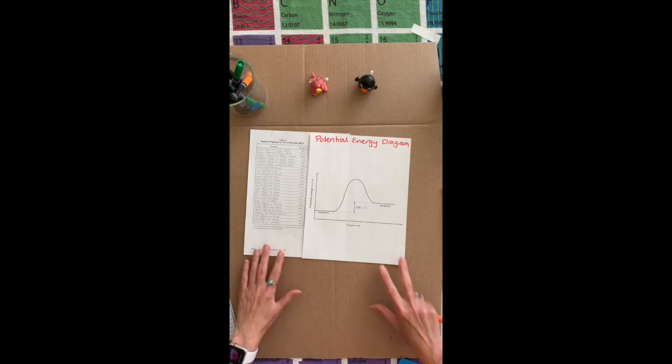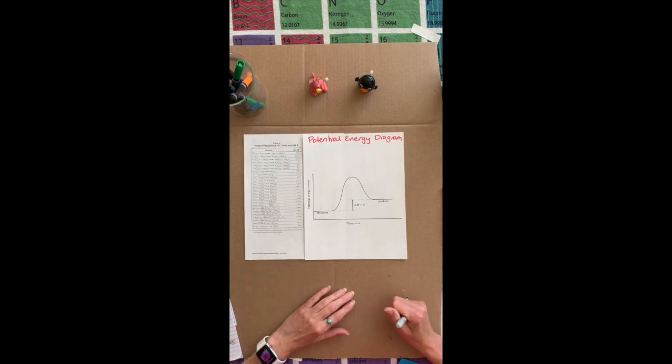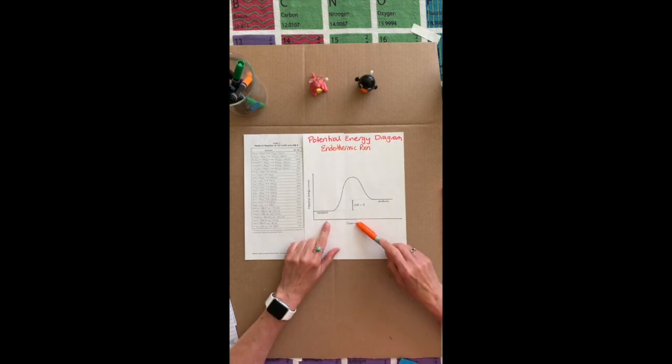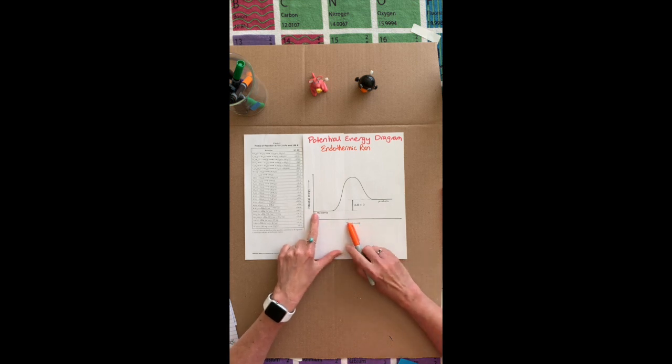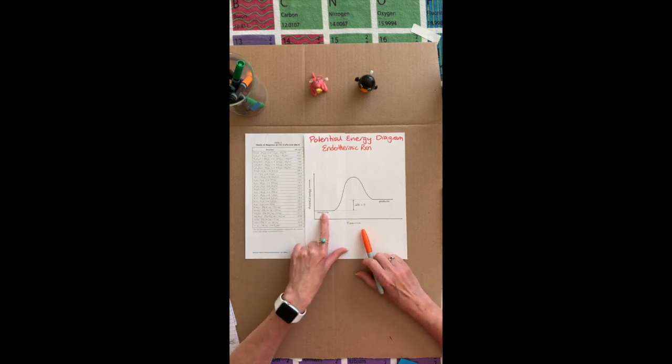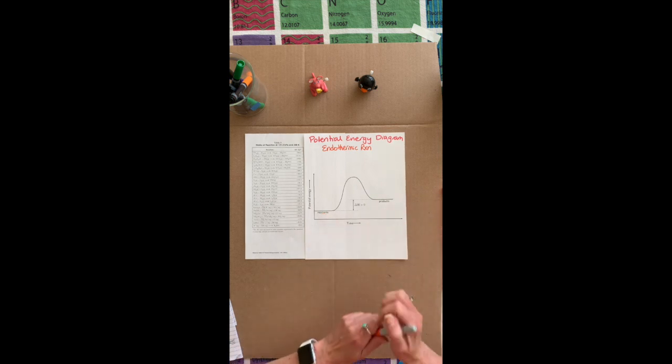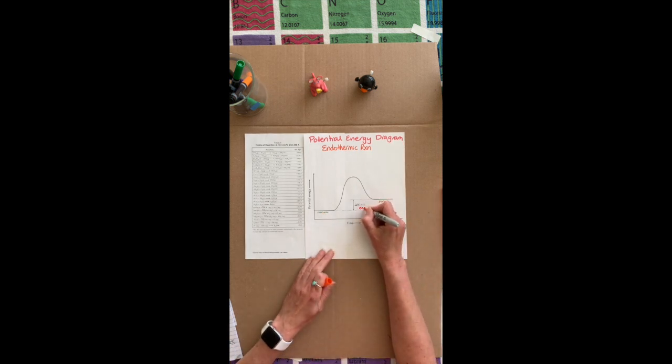Let's look at the potential energy diagram for an endothermic reaction. And we know this is an endothermic reaction because we're starting with a certain amount of potential energy with the reactants, and this amount of energy had to be absorbed to create those products. Energy absorbed.